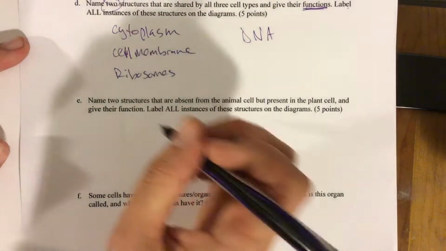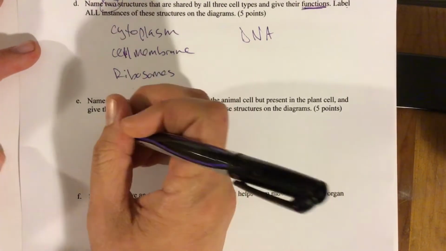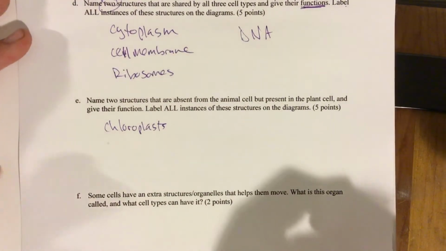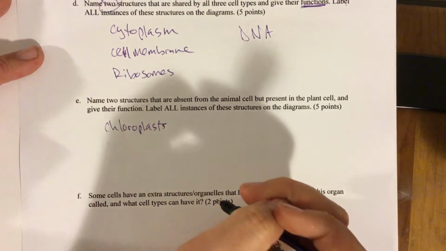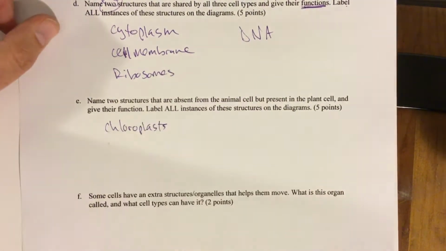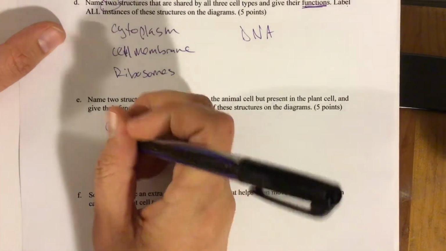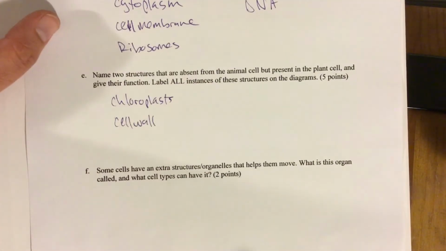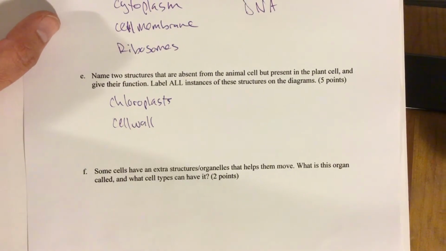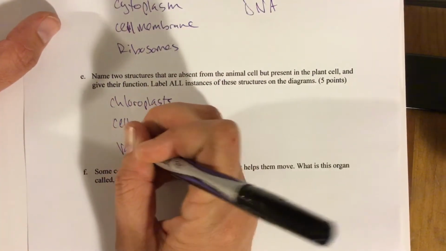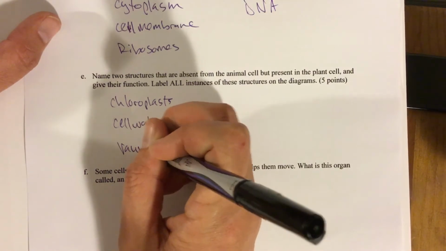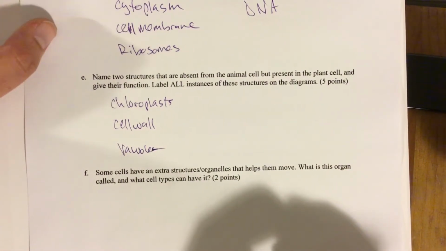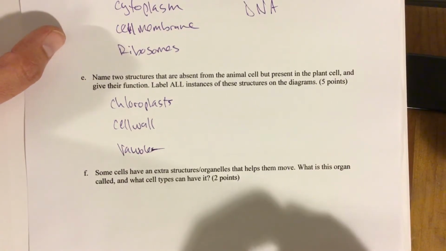So what's absent? Name 2 things that are absent from animal cells but are present in the plant cells. We have the chloroplasts, which convert sunlight energy into sugar. Well, they use sunlight energy to convert carbon dioxide into sugar. We haven't talked about it, as long as you said something like that. There's the cell wall, which gives cells their rigid shape in the plants and provide a measure of protection. There is the vacuole. If you put vacuole, you had to explain that it was the large permanent version of the vacuole, which acts as a water and nutrient storage substance.